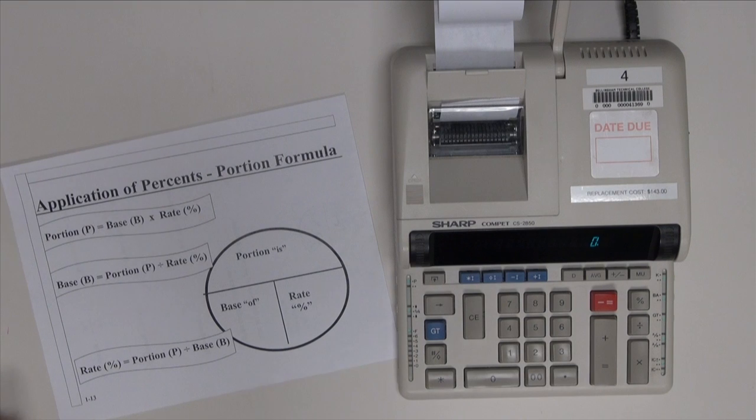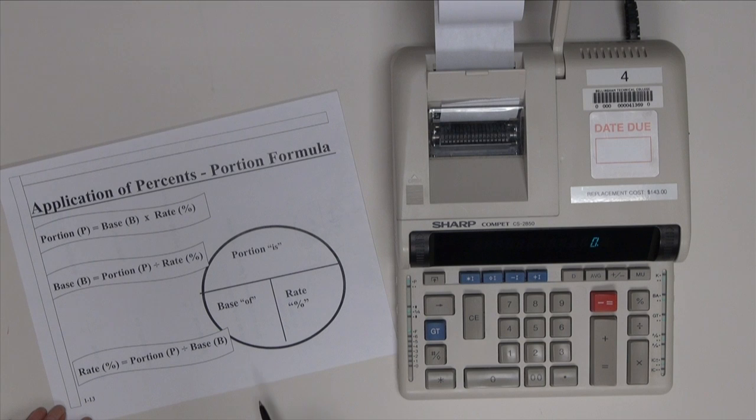Hi students, in this video we're going to review some of the concepts in lesson 15 about finding percentage, rate, and base. I'd like you to take a look at the handout provided on the Canvas site.